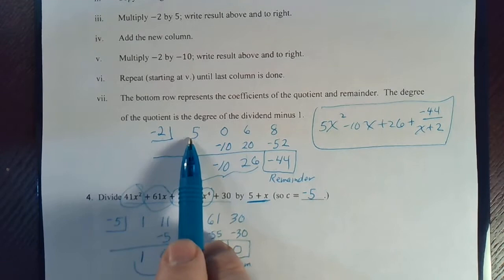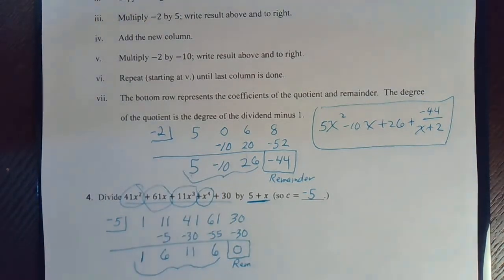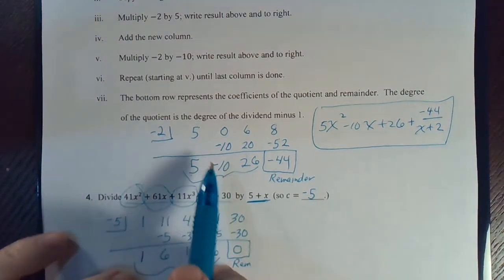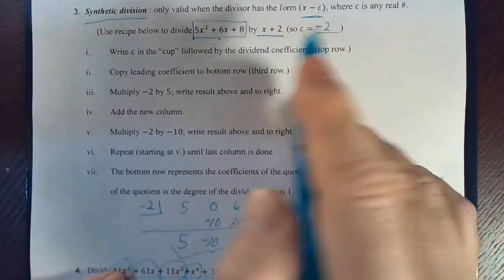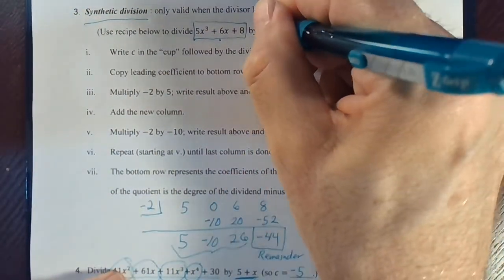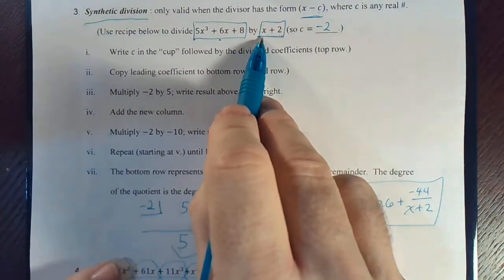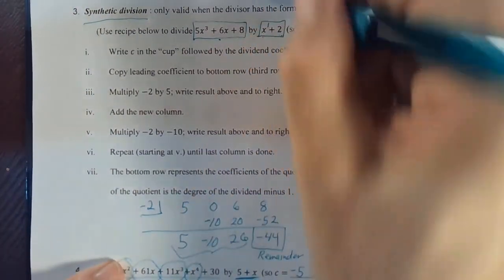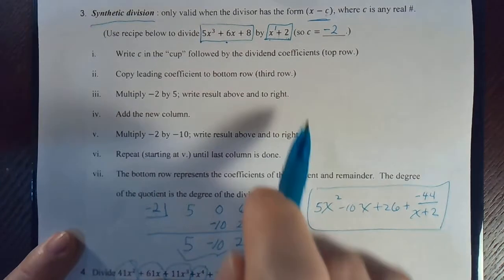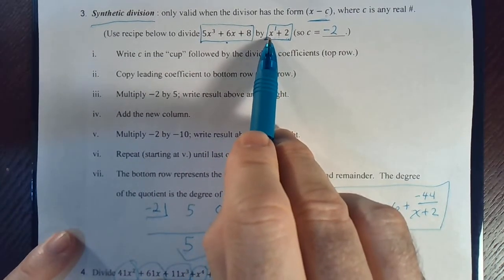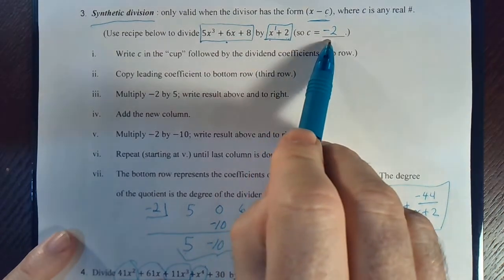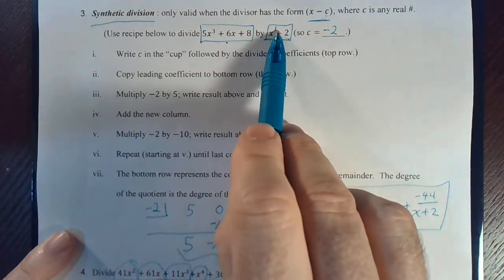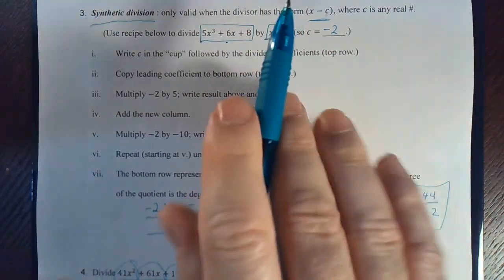The degree of the divisor is what? The degree of the divisor is always degree 1 when we're doing synthetic division. Remember that? We have to have simply x plus or minus a number. So for us, that means the remainder is always going to be degree 0, which means just a constant.